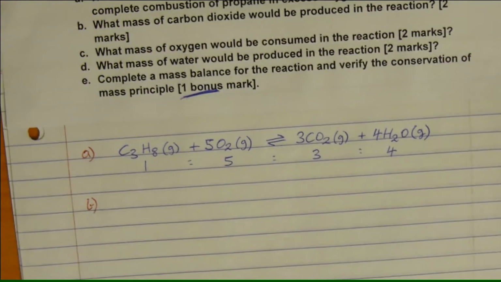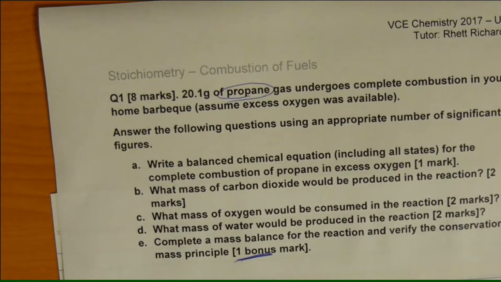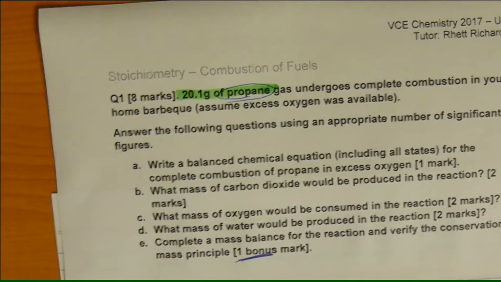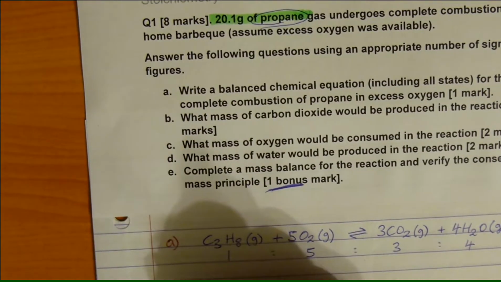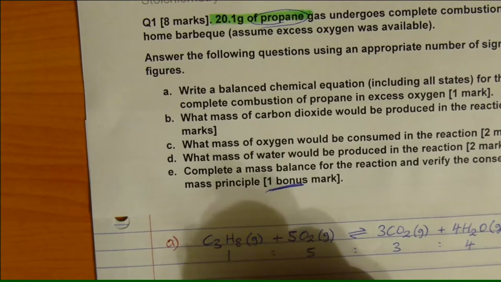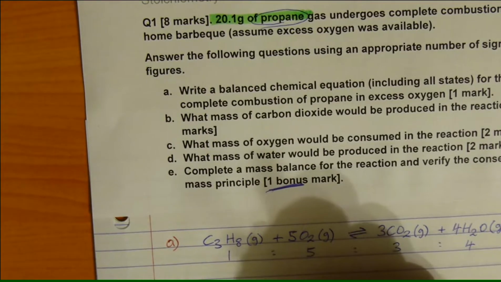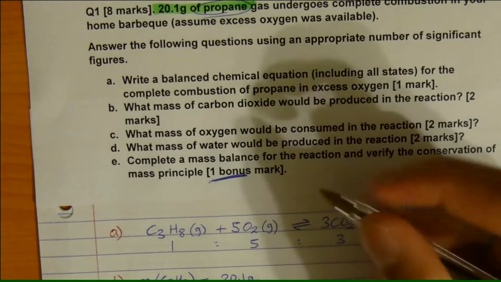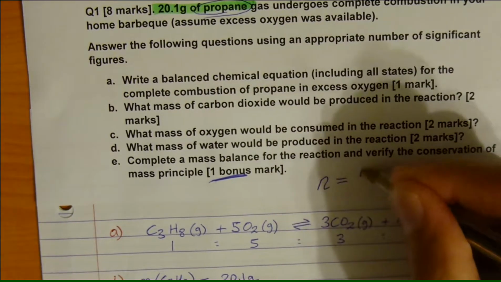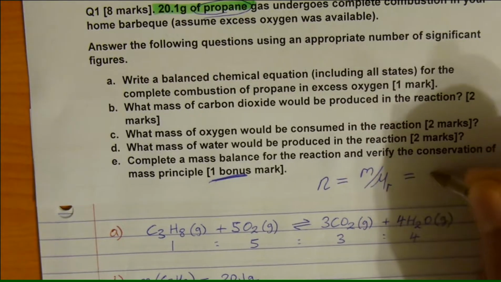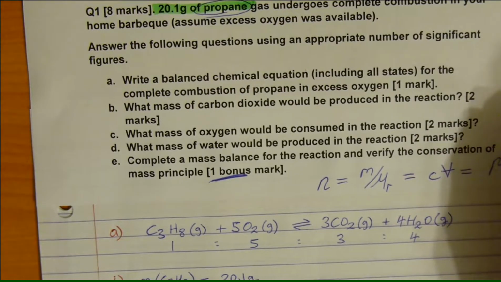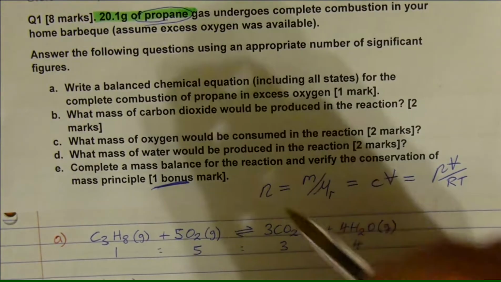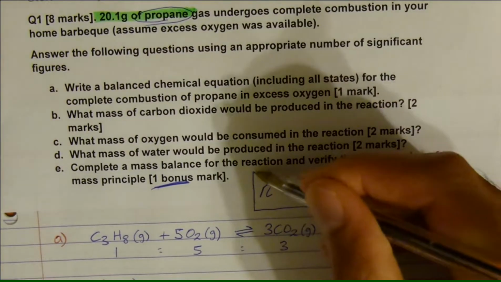Okay, so I'm told in the question that I start with 20.1 grams of propane. So that's basically the key basis for my question. So I'm going to write that. I always like to start off any of my calculating by simply writing out what I know. So the mass is 20.1 grams. Okay, now we work out the number of mole. Now the key equations that I've got to work with here for number of mole: n is equal to small m over molecular weight, is equal to concentration times volume, is equal to PV over RT. So these are the extra couple of equations that you learn. Don't worry about them for now. I'm just going to be focusing on n is small m over big M.